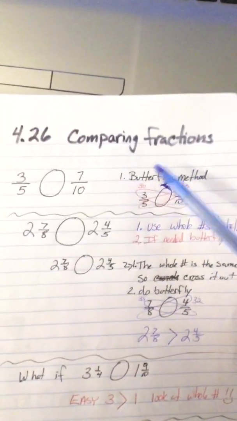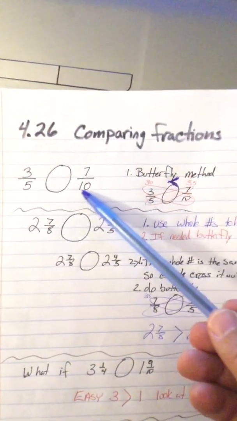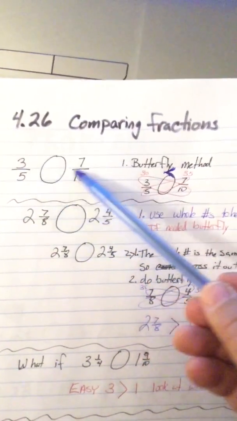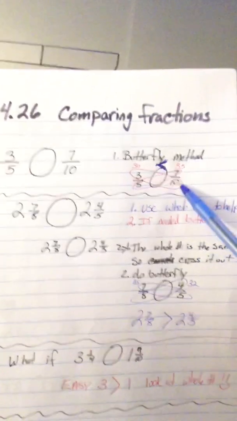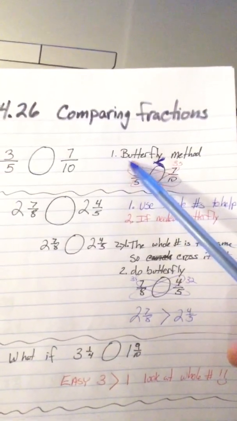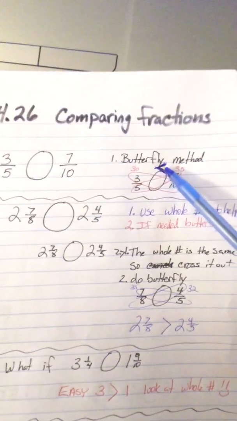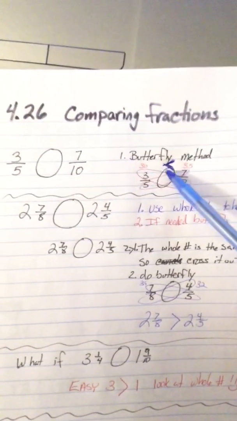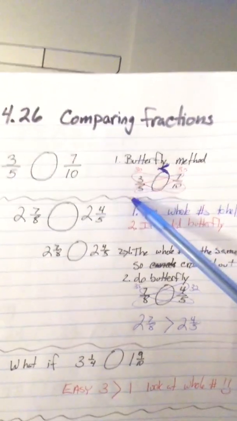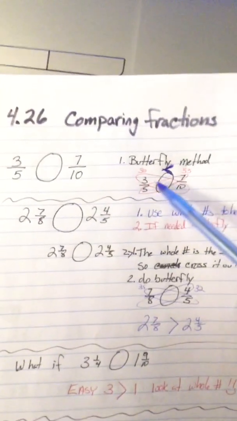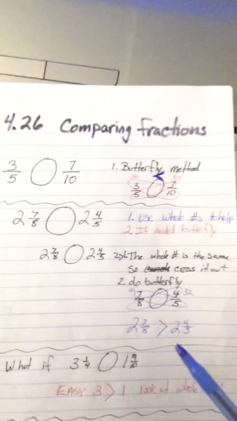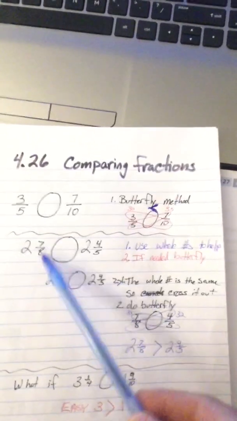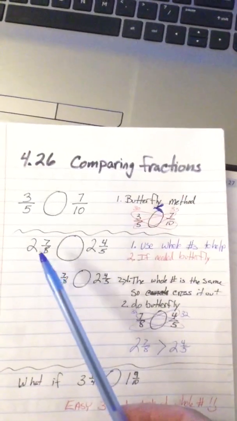Today we are comparing fractions. When we used to compare fractions like 3/5 and 7/10, we would use the butterfly method. Remember, that's where you crisscrossed and multiplied, and whoever has the largest product is the one that is greater, correct? So 5 times 7 is 35, 10 times 3 is 30, therefore 35 is greater than 30. But what happens when we're having not a fraction, but mixed numbers?